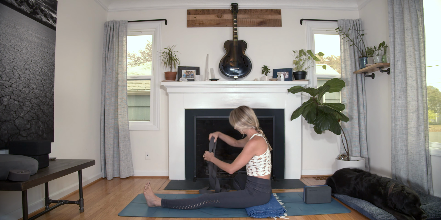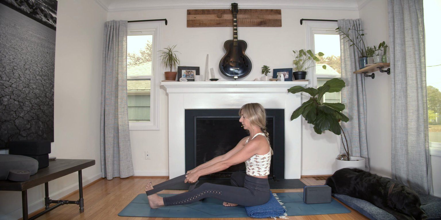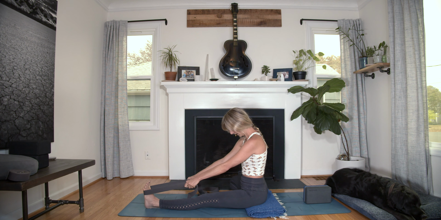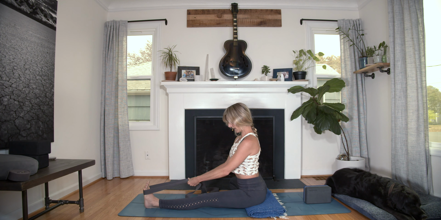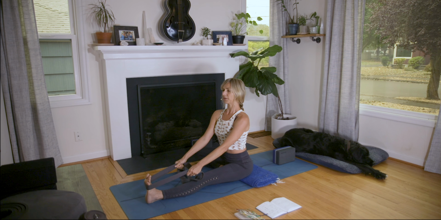Grab your strap again. Bend the left knee. Place the strap around the ball mounts of those toes and then reach out. This side could be different. Pull on the strap. Align your heart to the left knee, the straight leg knee. Deep breath in.